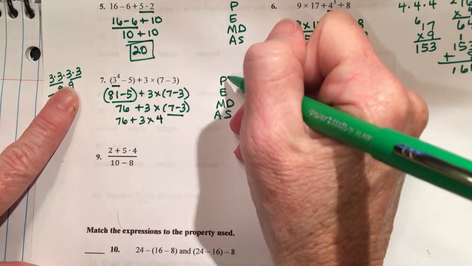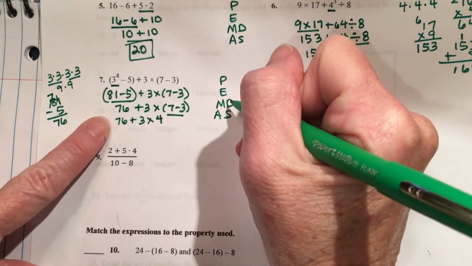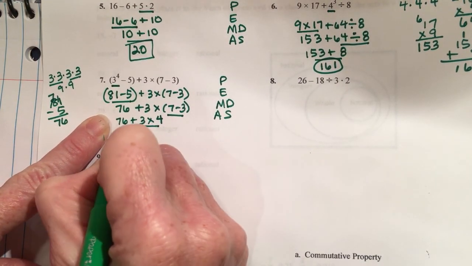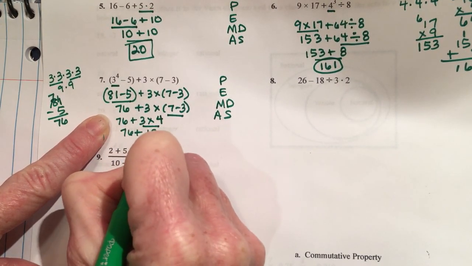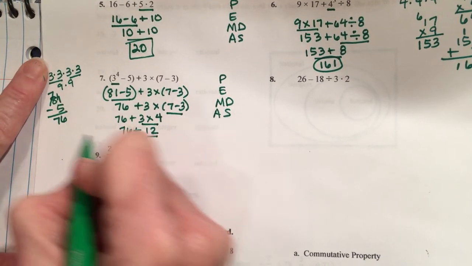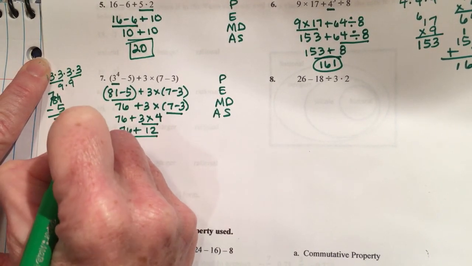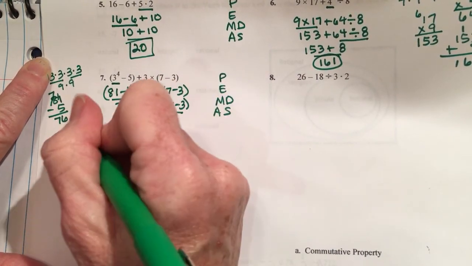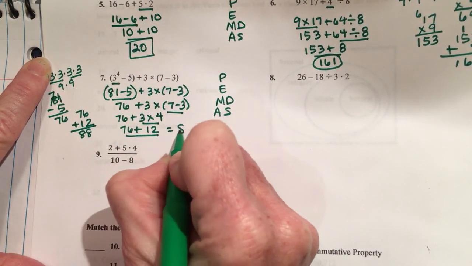All right, so I'm done with parentheses. There are no more exponents. Now it's multiply or divide. I have multiplication, so that would be next. 76 plus 12, and then my last step is to add these together. So 76 plus 12. 6 plus 2 is 8. 7 plus 1 is 8. 88.